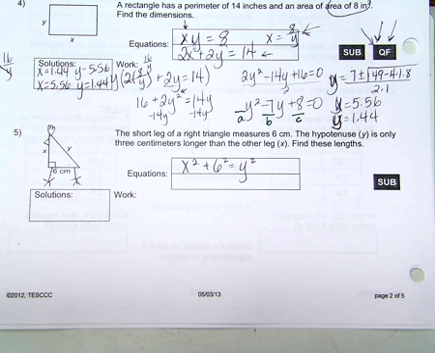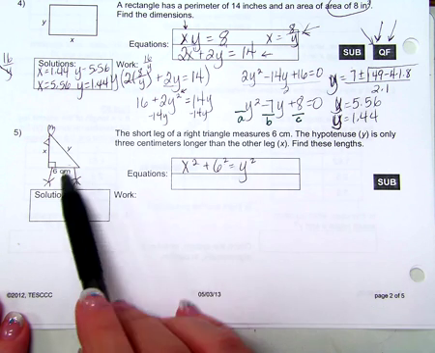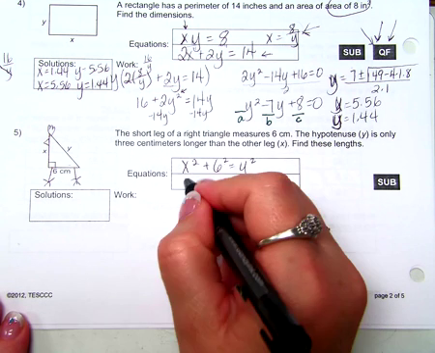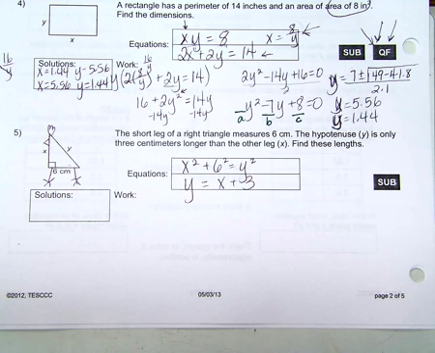You got y equals x plus 3. Where did you get y equals x plus 3? Well, because y is the hypotenuse and x is the other leg. It tells you the hypotenuse is 3 centimeters longer than the other leg. So the hypotenuse is 3 centimeters longer than the other leg. Is that all right?